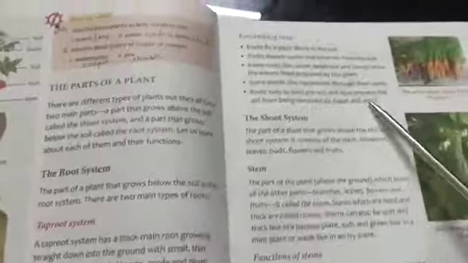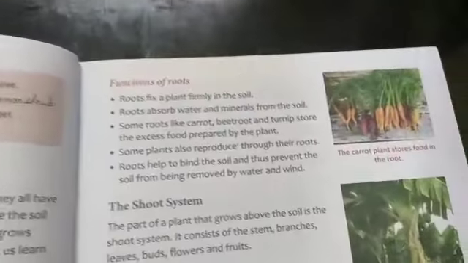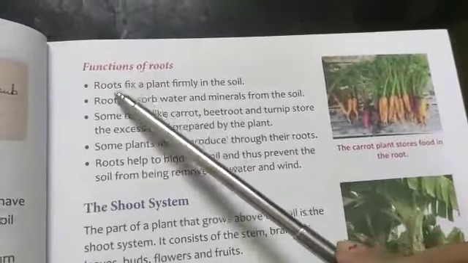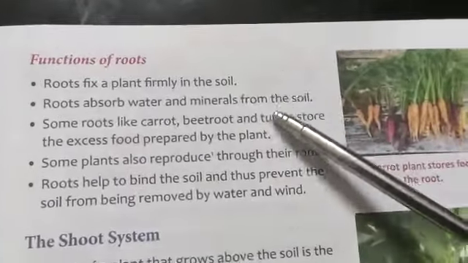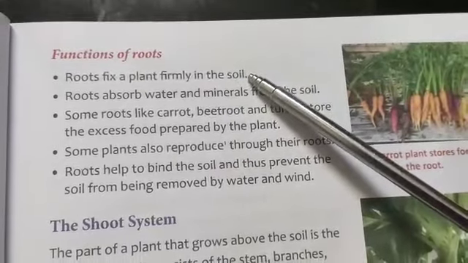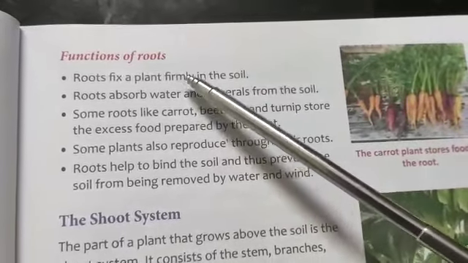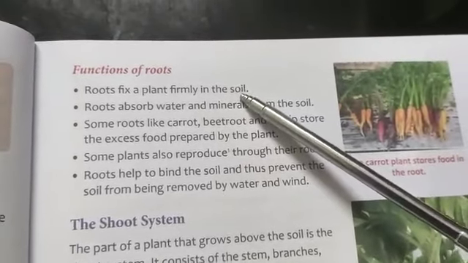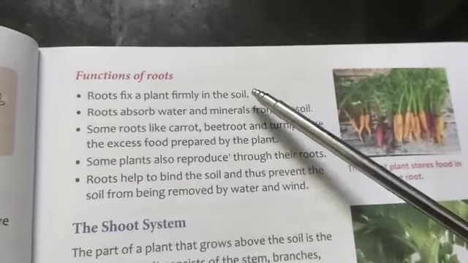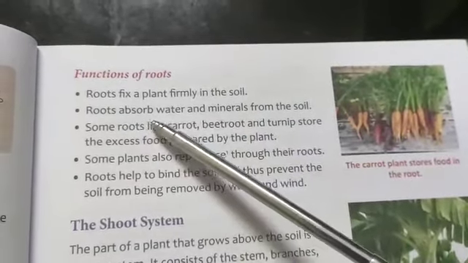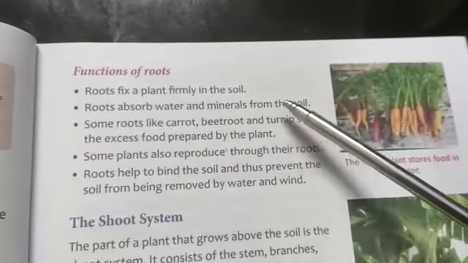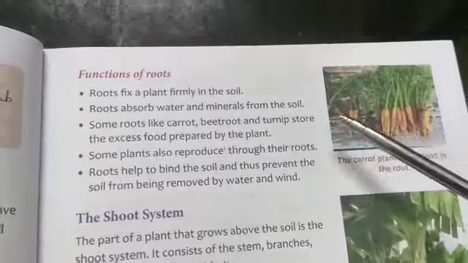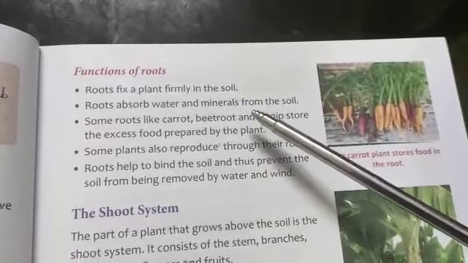Today we will start about the functions of roots. Students, you must know what the functions of roots are. Roots fix a plant firmly in the soil. What is the main function of the root? It fixes a plant firmly in the soil. How does the plant stand straight? Because the roots hold it firmly in the soil. Roots absorb water and minerals from the soil. What is the main function of root? It absorbs water and minerals from the soil.